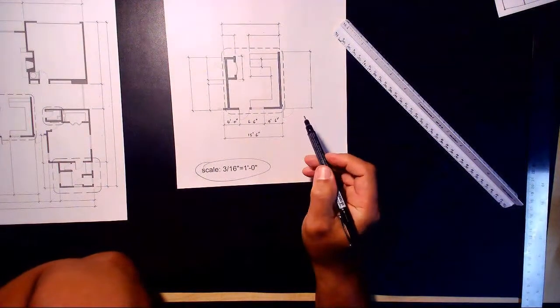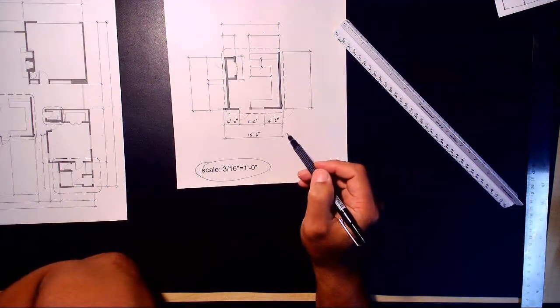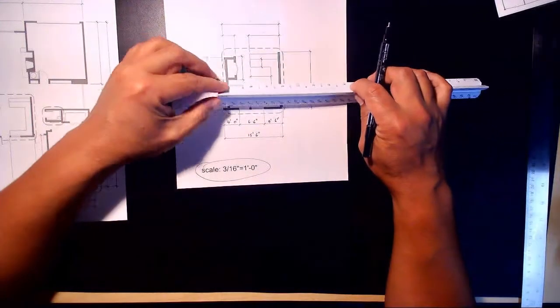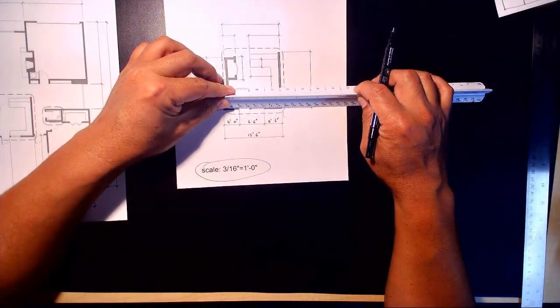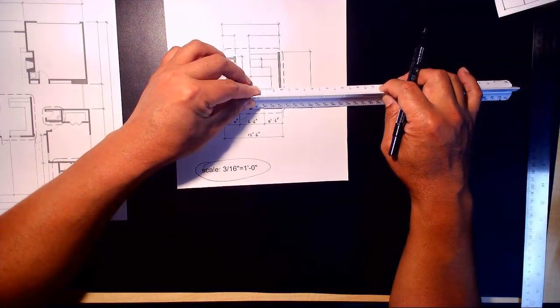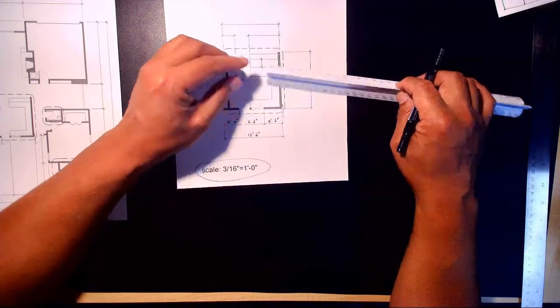And really the trick would be, no, wait a minute, I'm missing 6 inches. 6.5. I guess making a mistake is always good. So this is actually 5. Sorry.